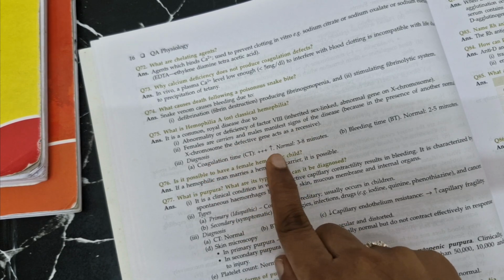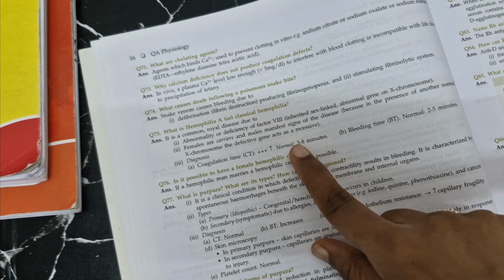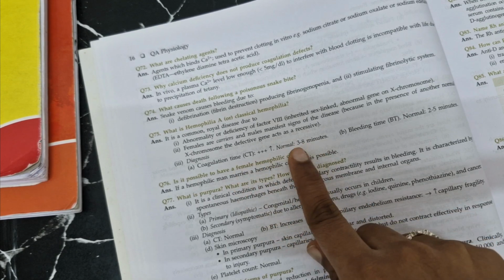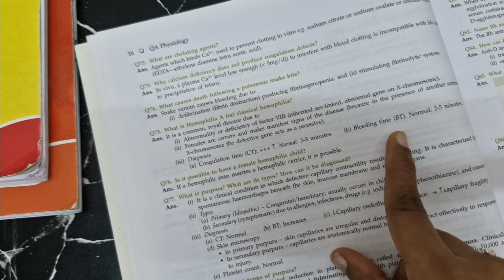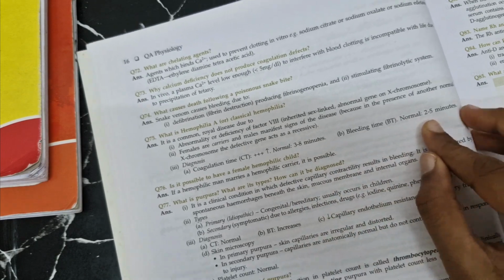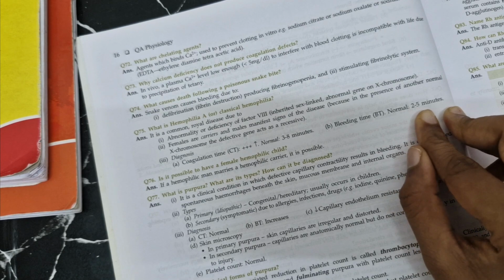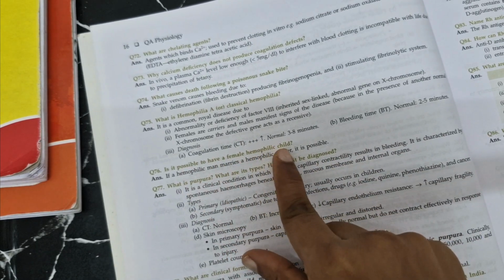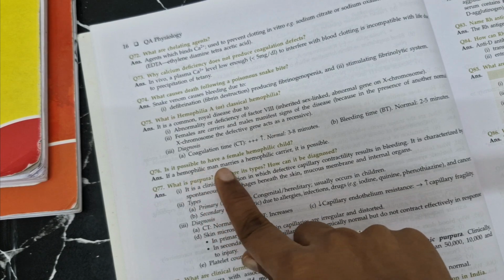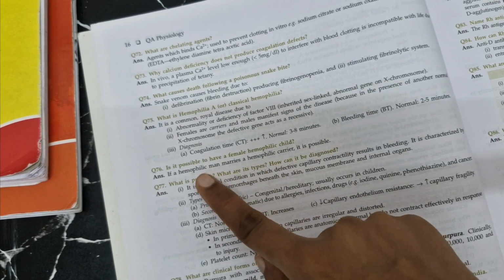Diagnosis: coagulation time is increased, normally it will be 3 to 8 minutes. Bleeding time is normal, 2 to 5 minutes. Is it possible to have a female hemophilic child? If a hemophilic man marries a hemophilic carrier, it is possible.